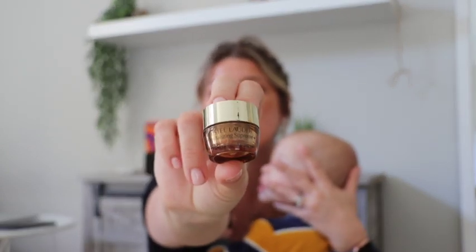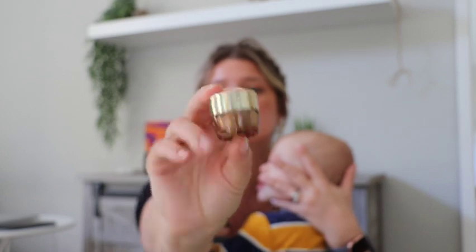So this I would consider a deluxe sample, because it's not in a little pouch, it is in a little jar, so you can kind of get a feel of what the original packaging looks like, just bigger.